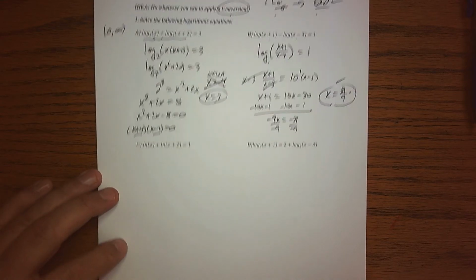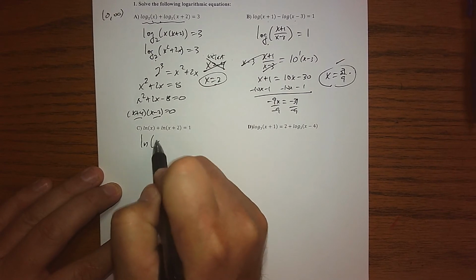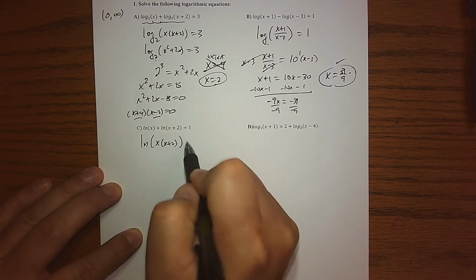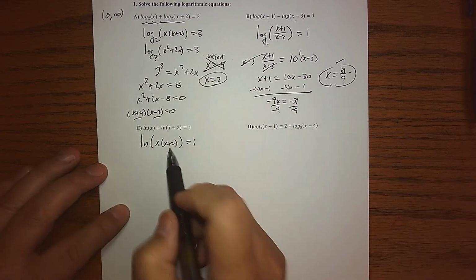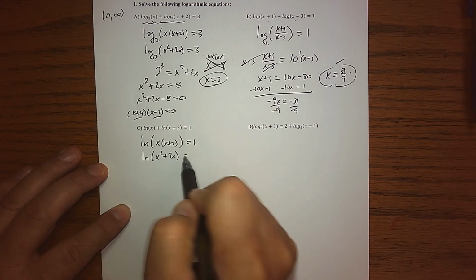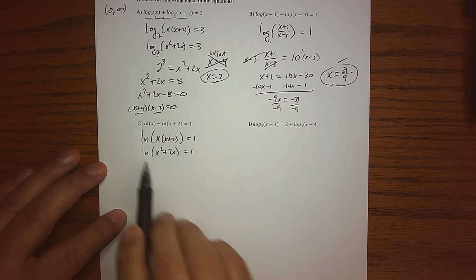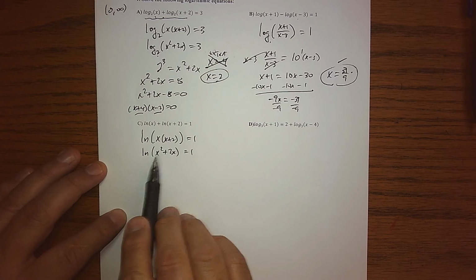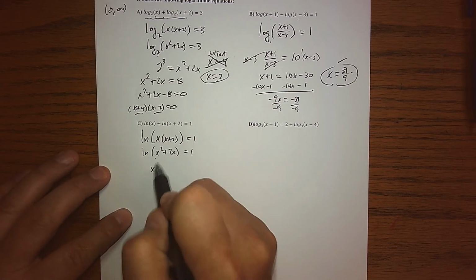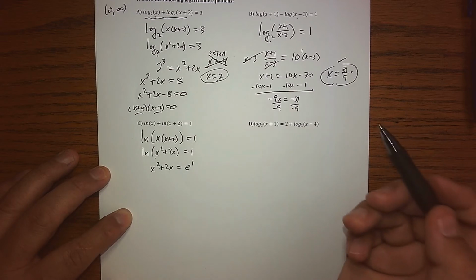Next one, again, we have a sum. So putting this together, it's the natural log of x times x plus 2 is equal to 1. And this is basically the natural log of x squared plus 2x equals 1. This is base e. So once I now have it as one logarithm, I can convert it. So we're basically saying that x squared plus 2x is equal to e to the first, which is just e.